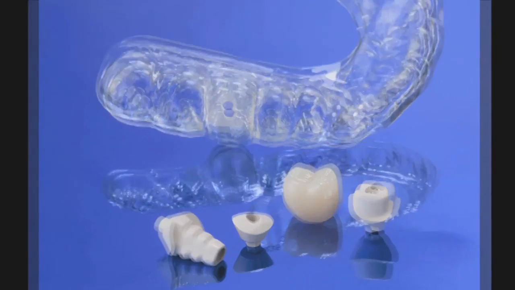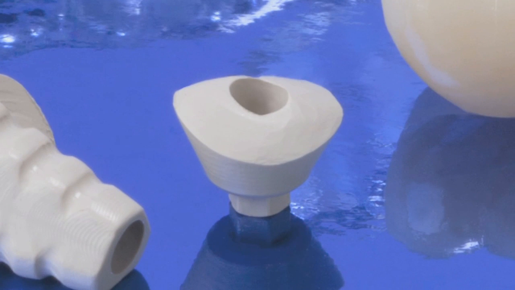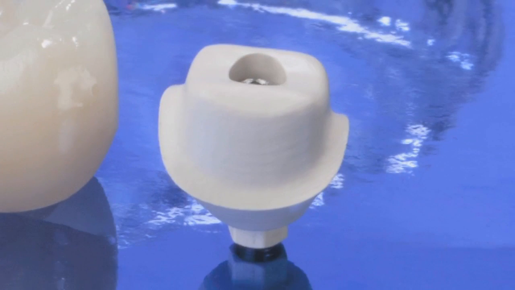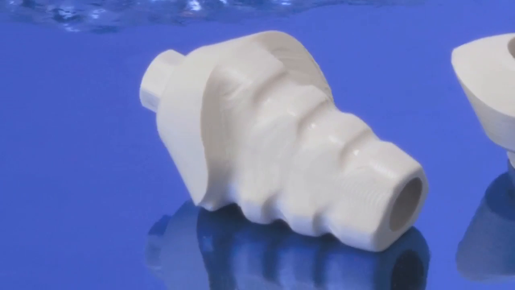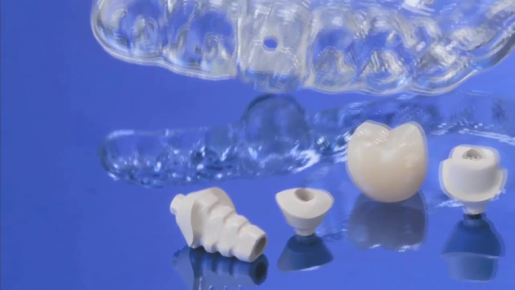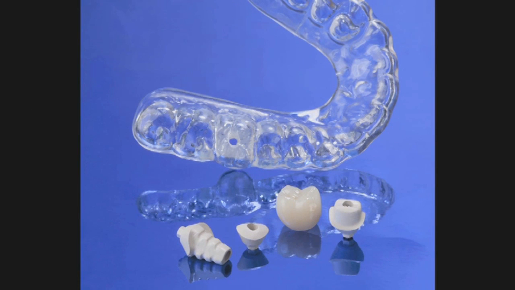This is completed with custom-milled healing abutments, maximizing ultimate tissue contours, custom-milled transitional or temporary abutments used to support the transitional prosthetic appliance or temporary bridge or crown, and custom-milled impression copings which mimic the tissue contours created by the healing abutment or transitional abutment. This technique allows the tissue to heal properly in the best possible position.